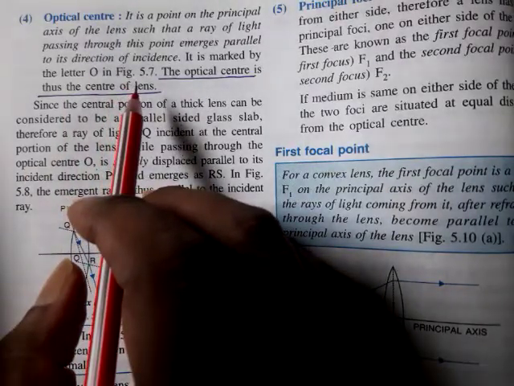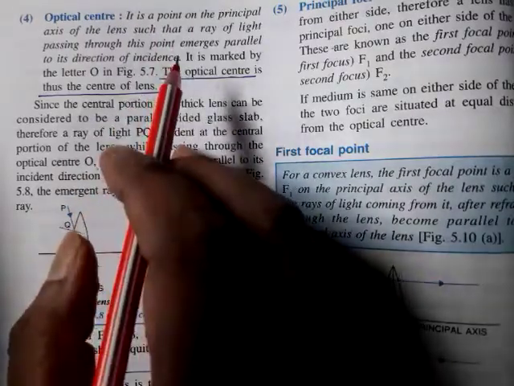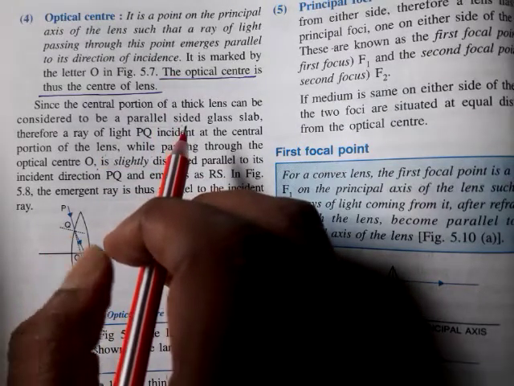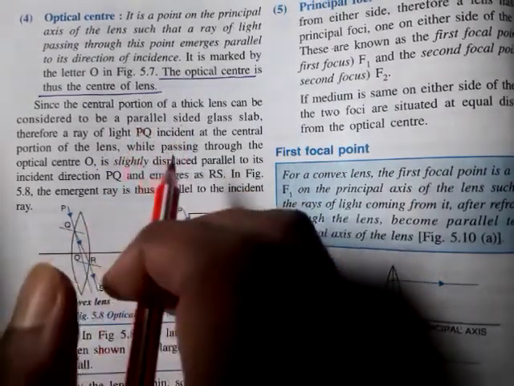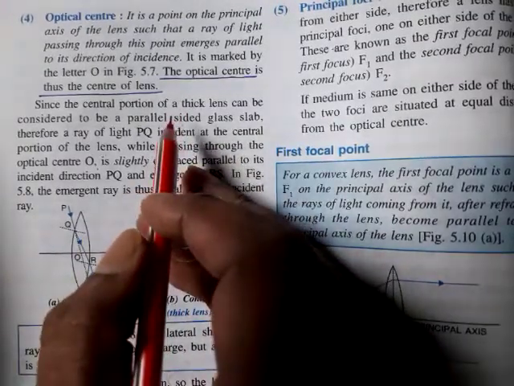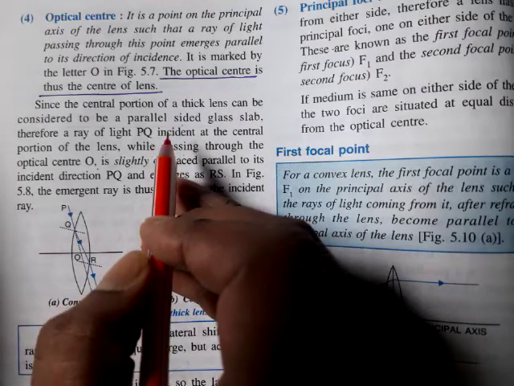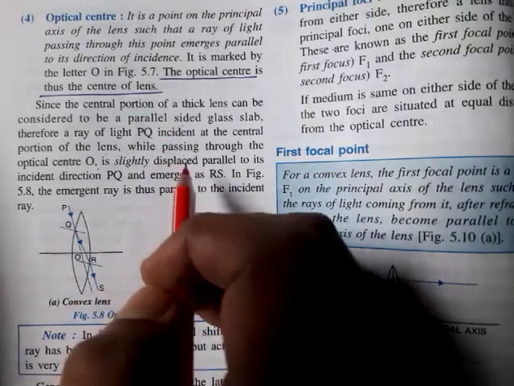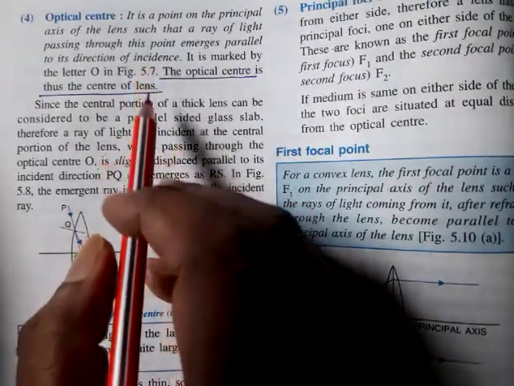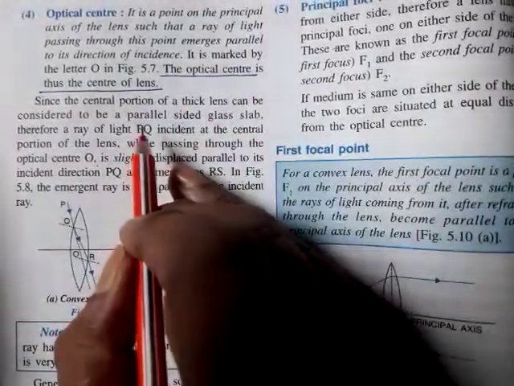Whenever light is incident on any surface, it emerges out parallel. The emergent ray will be parallel to the incident ray. There may be some lateral displacement, but still the emergent ray is parallel to the incident ray, and that center is called the optical center.